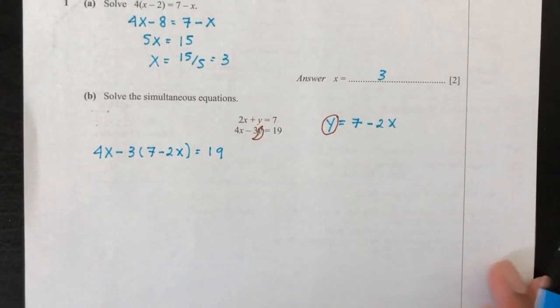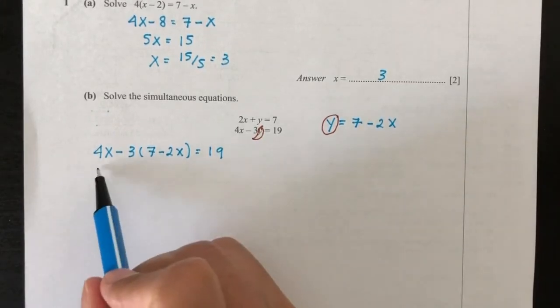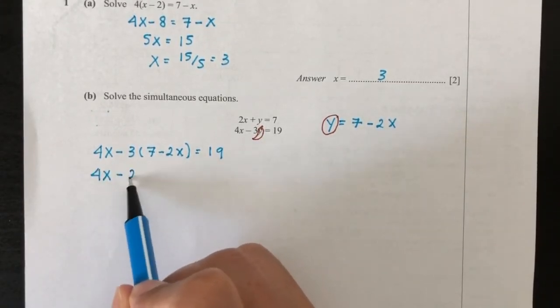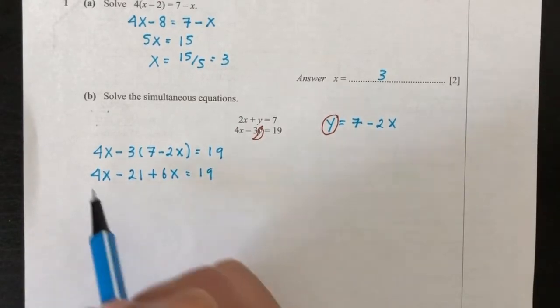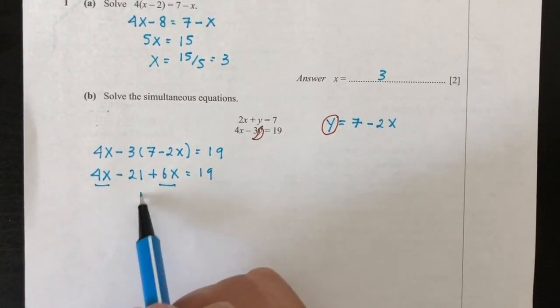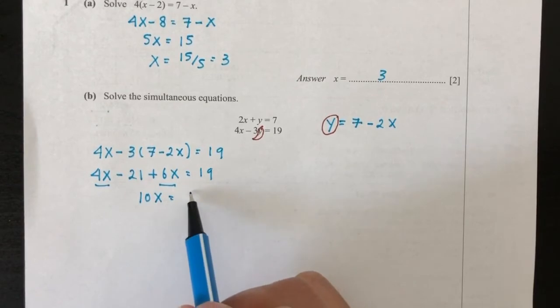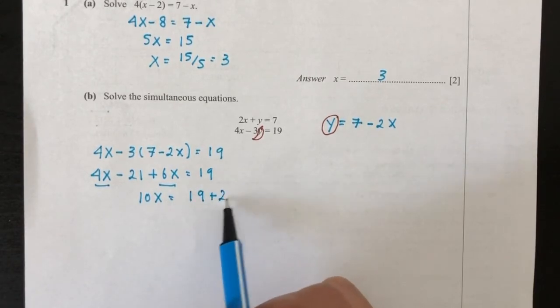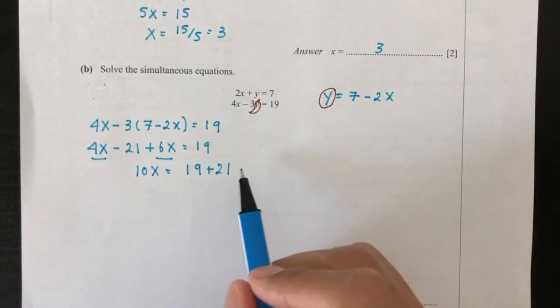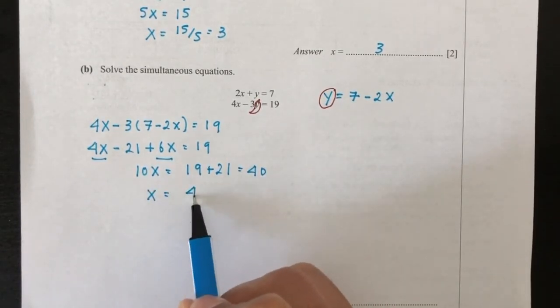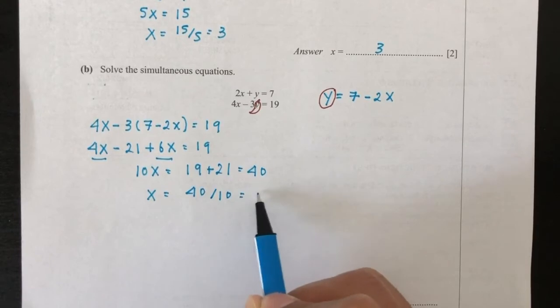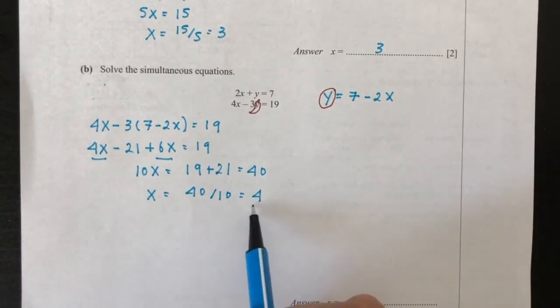So now we can just expand. Let's see what we have. So we have 4x minus 21 plus 6x equal to 19. So 4x plus 6x, that will be 10x equal to 19 plus 21. So 19 plus 21 will be 40. So x will be 40 divided by 10. That will be 4. That is your value of x.